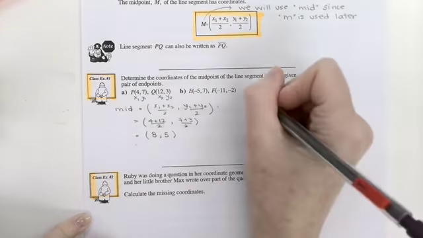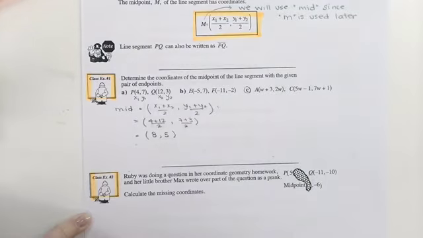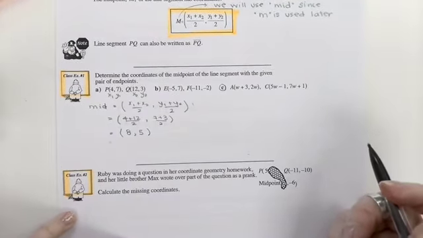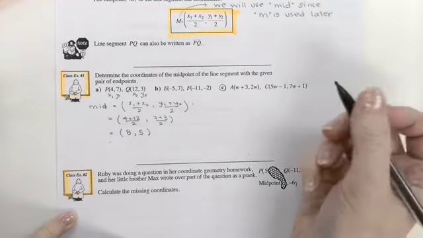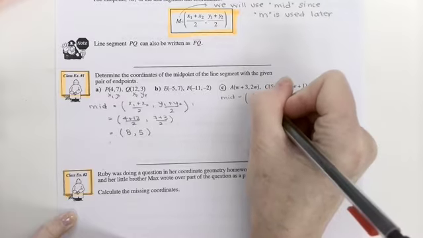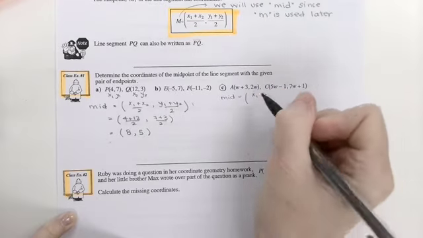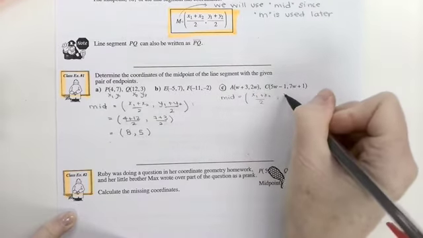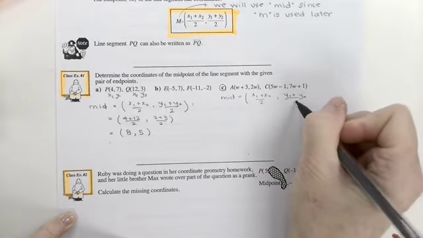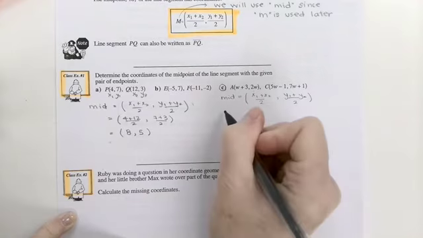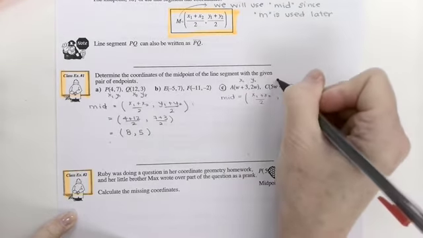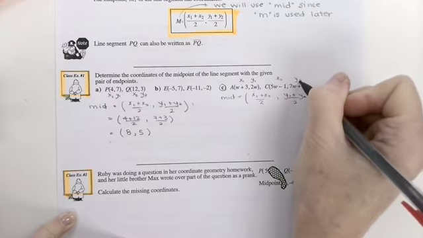Next, let's do C. And this looks scary because there's letters in there, but actually this is going to be just fine. So into the equation, and then we'll simplify. So mid equals bracket x1 plus x2 over 2, comma, y1 plus y2 over 2, end bracket, and this is going to be our x1, y1, x2, y2.